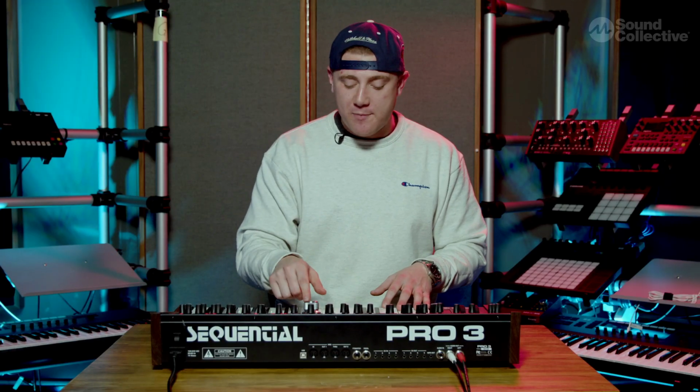What I just did there was I went back to the filter and I turned up the drive a little bit. This brings up the low end on the filter because when you filter out frequencies, sometimes you lose a little bit of the low end.